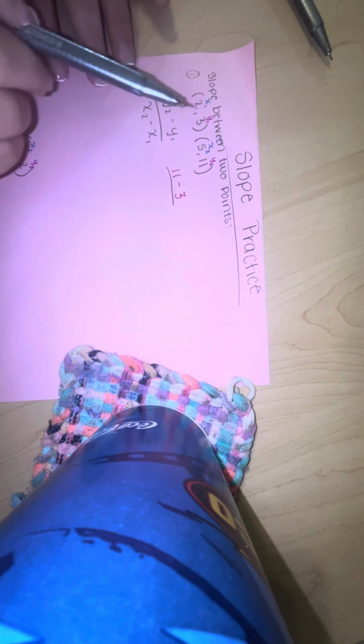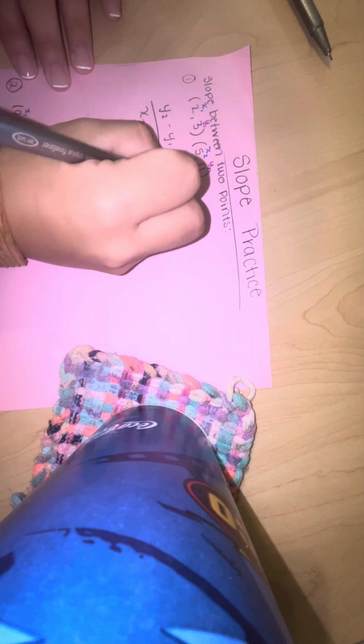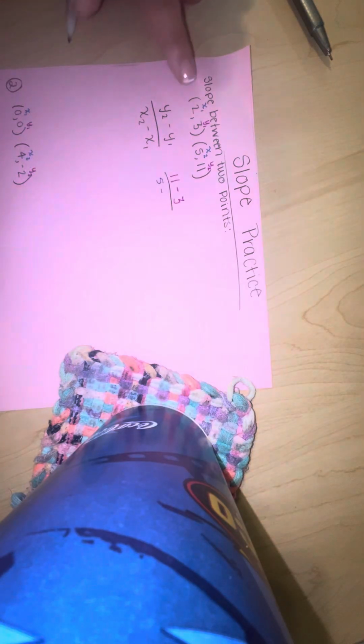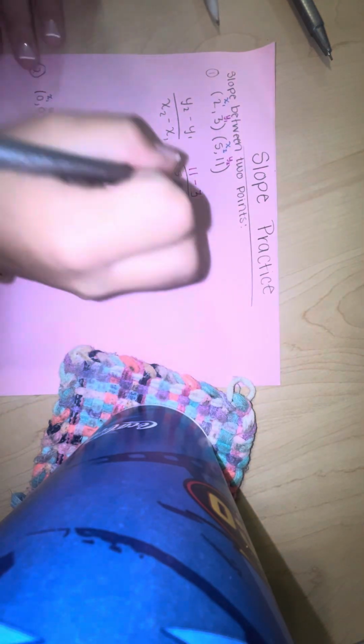I'm going to go ahead and use my pencil to divide the line. And then I'm going to my x's, which I have given you in blue. So we're going to do x2, which is 5, minus x1, which is positive 2. You're just going to solve that, just 1 second.